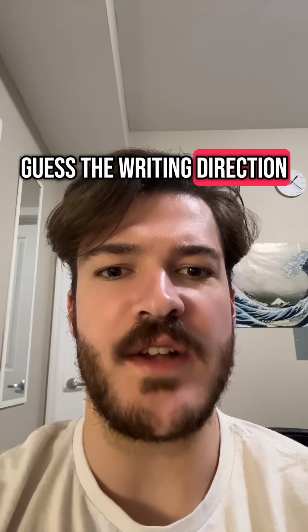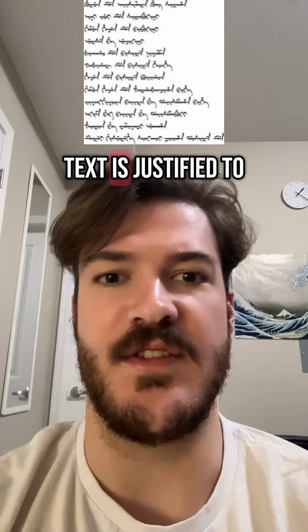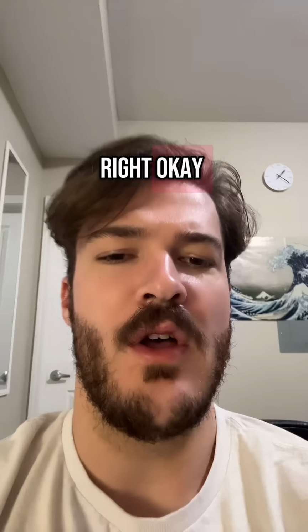You can often guess the writing direction by seeing where there's more variation in line sizes, whether vertically or horizontally. And then you can look at what side the text is justified to figure out if it's right to left or left to right. Okay, great. Well, how does this help?